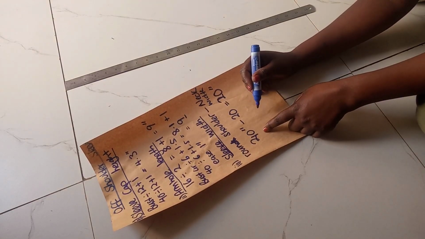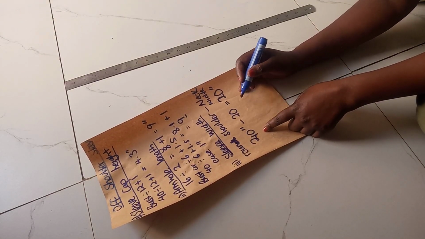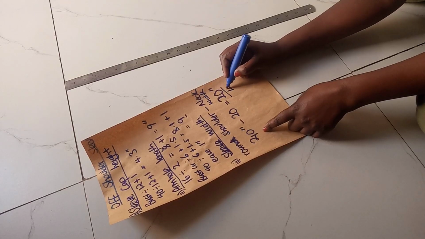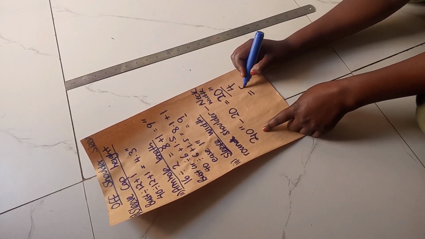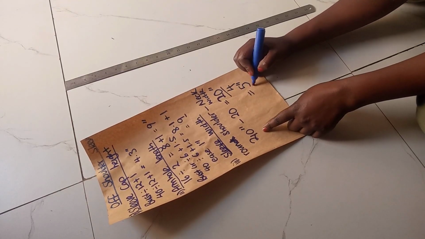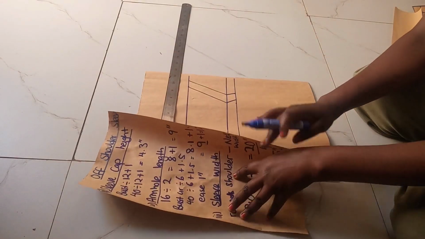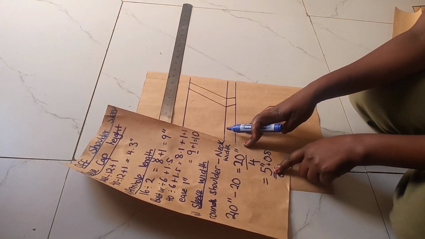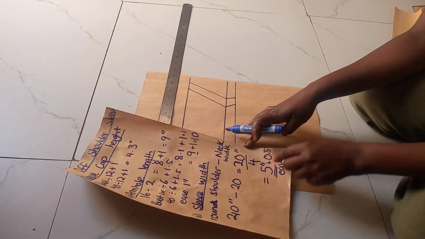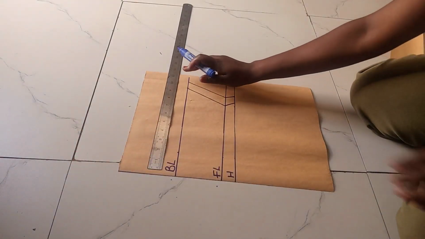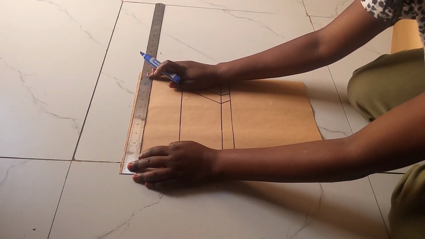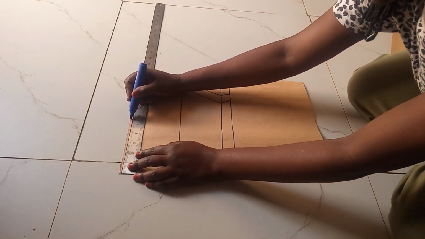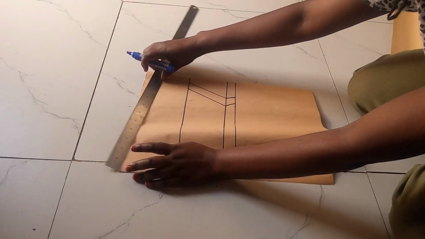Then the sleeve width will be cut on fold. So we divide this by 4 inches, which gives us 5 inch. So this is your off shoulder sleeve width. 5 plus 0.5 inch for ease and attachment. Then we can go ahead and put our 5.5 here.